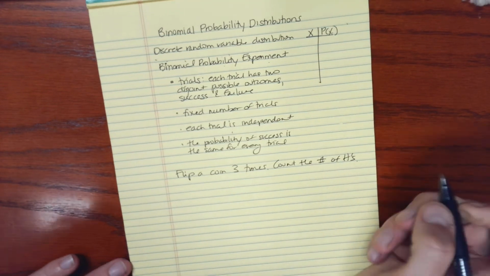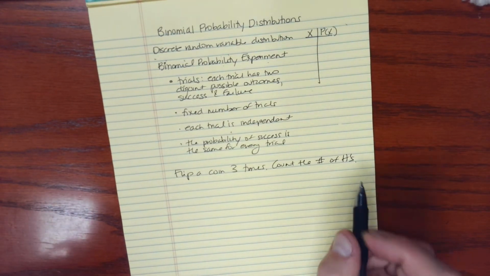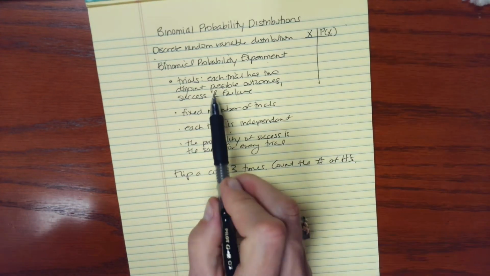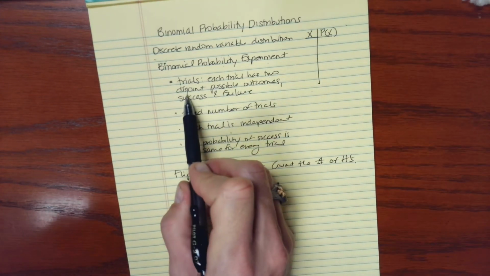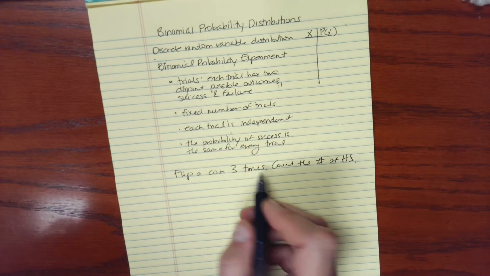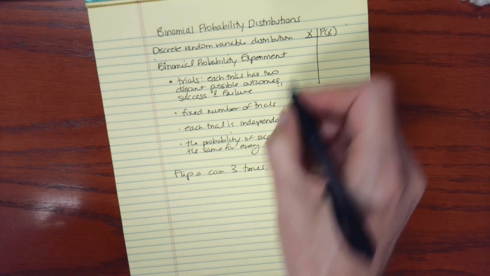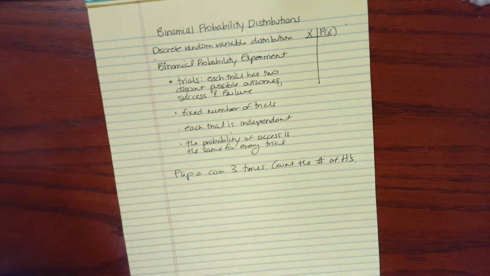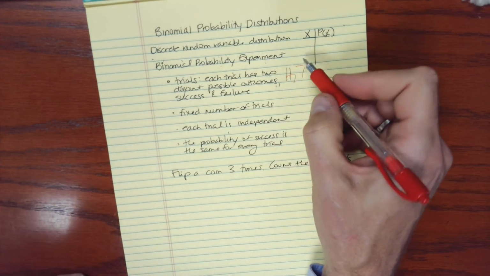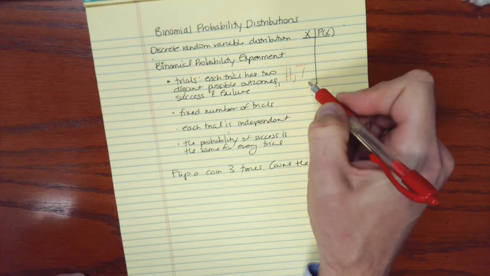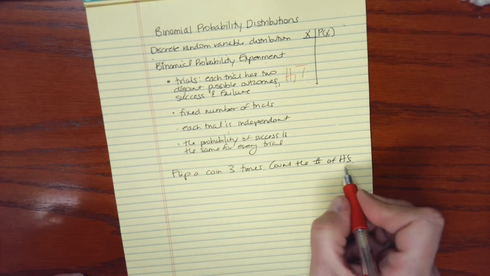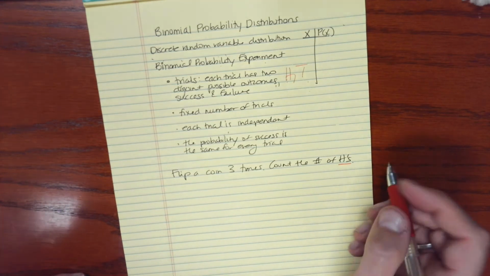I'm just using a capital H there as a shorthand for heads. So, all right, let's see if we meet the conditions here. Each trial has 2 possible outcomes. Well, when you flip a coin, the possibilities are that we would have heads or tails. Now, of course, we could call one of these a success and one of these a failure. So maybe if we're going to count the number of heads, then those are our successes.